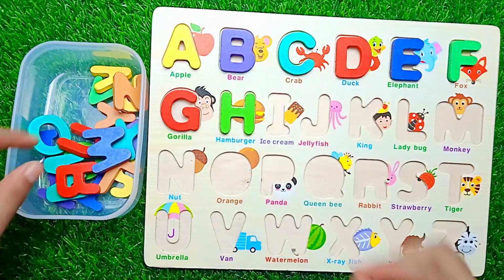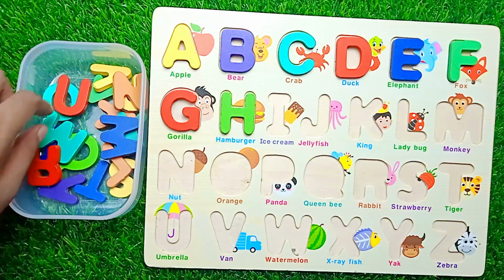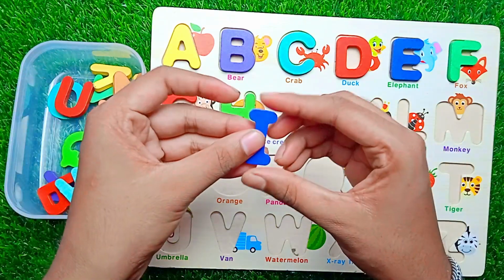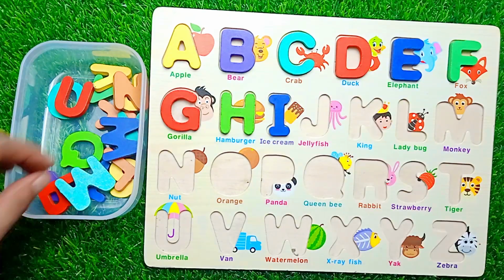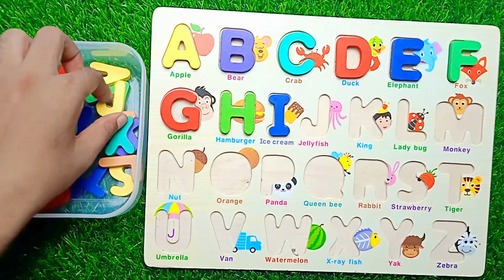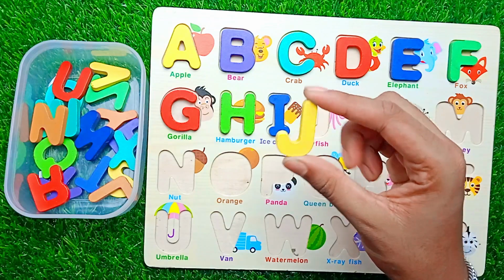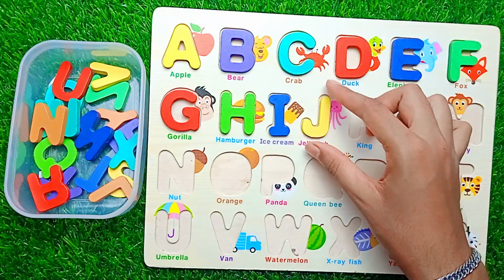H is for house. I is for ice cream. J is for jellyfish.